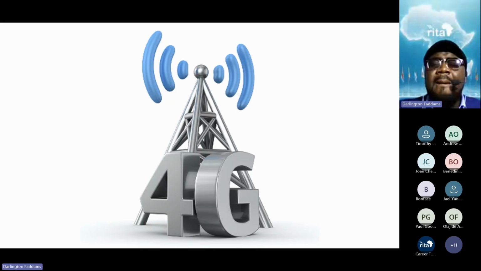But this particular cell tower is able to broadcast network signals through what we call cellular network. Please type cellular network. I didn't say circular. Cellular network. Good.